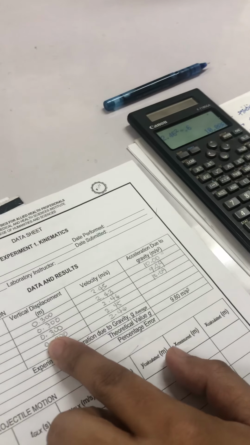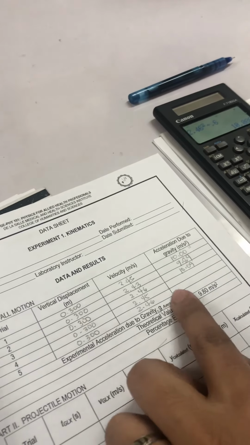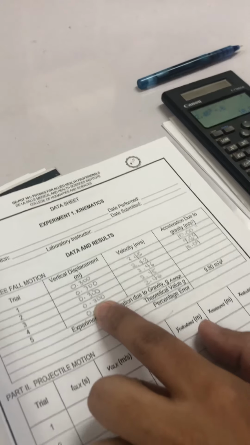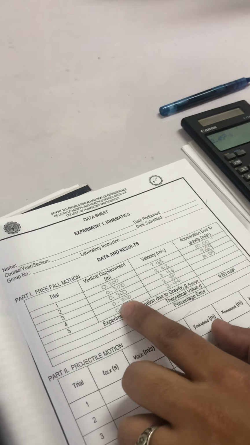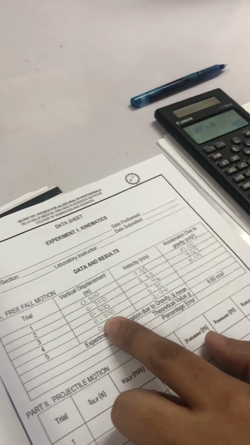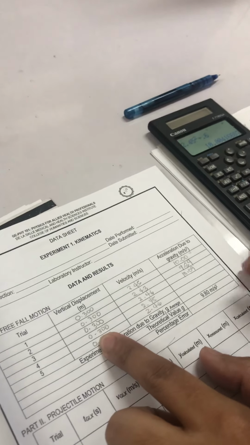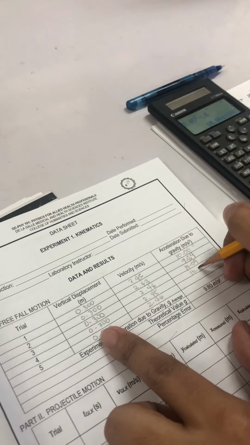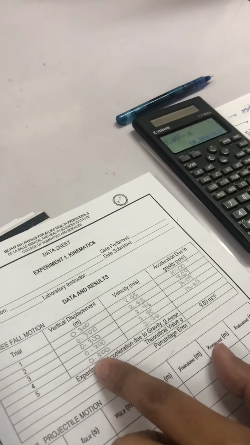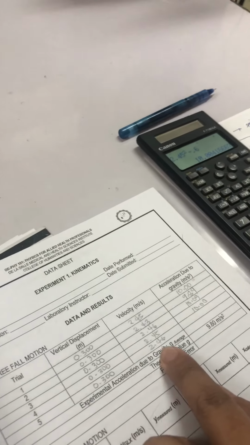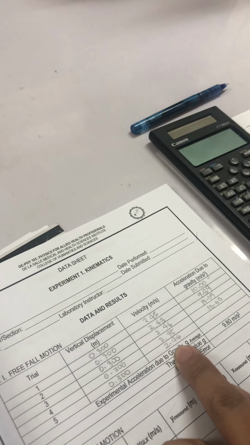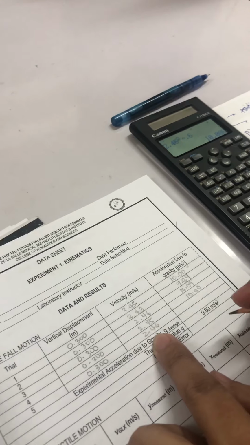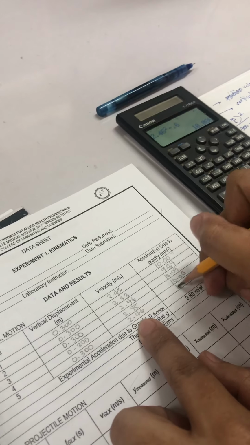I will be rounding off the answer to 2 decimal places. For the fourth trial, 2.45 squared over 0.6, so the answer is 10.004 or simply 10.00. And then for the last trial, 2.46 squared over 0.6, so this is 10.086 or 10.09.